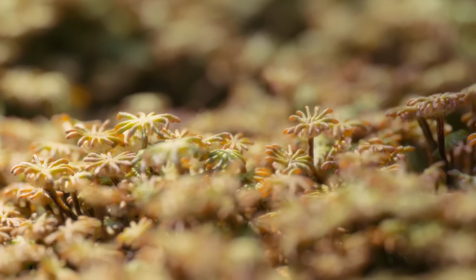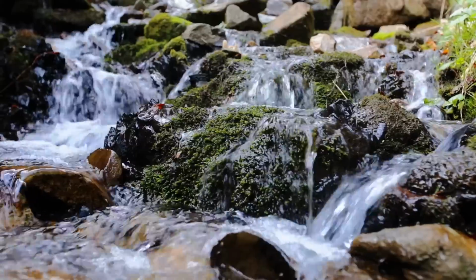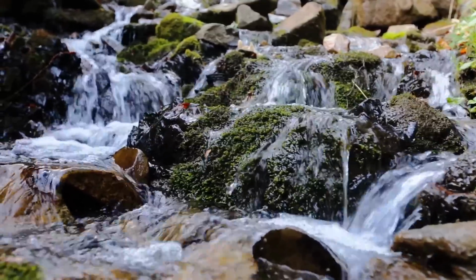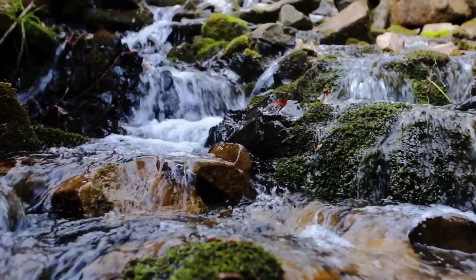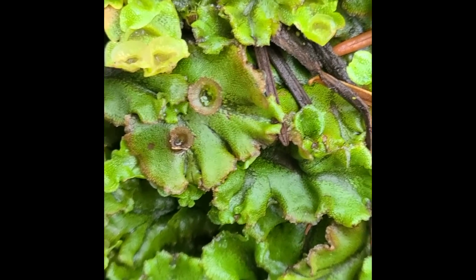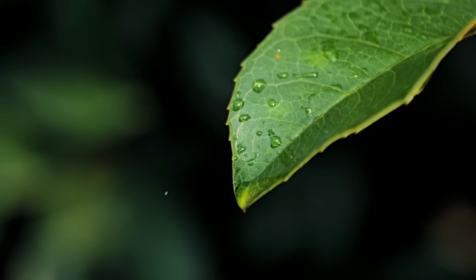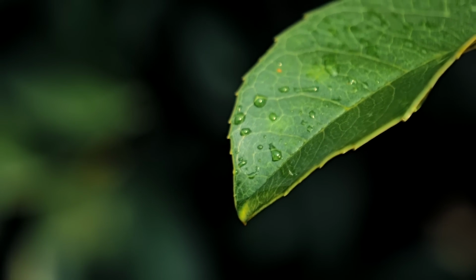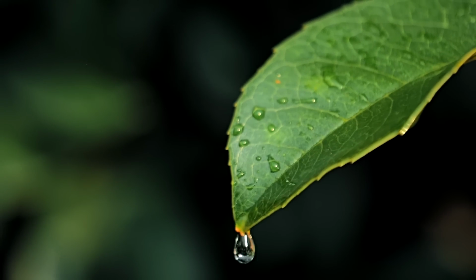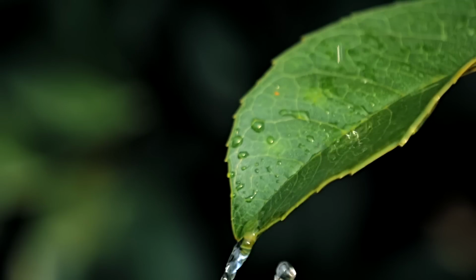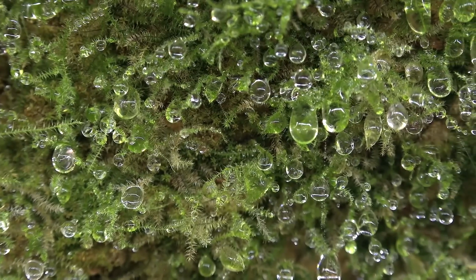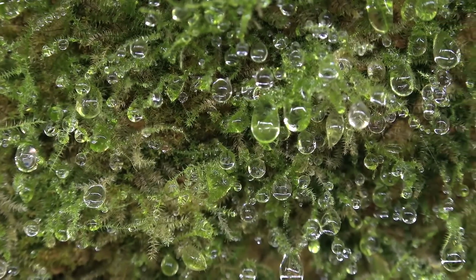Mosses, liverworts, hornworts. And there's basically two main innovations that really enable these bryophytes to colonize the land. The first one is the evolution of this waxy substance on the exterior of the plant that we call a cuticle. This is critically important. Algae are just kind of saturated in water, so they don't need to worry about this. But if you live on land, sometimes there's water and sometimes it's dry.